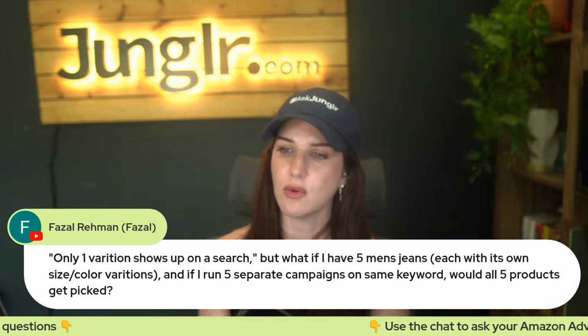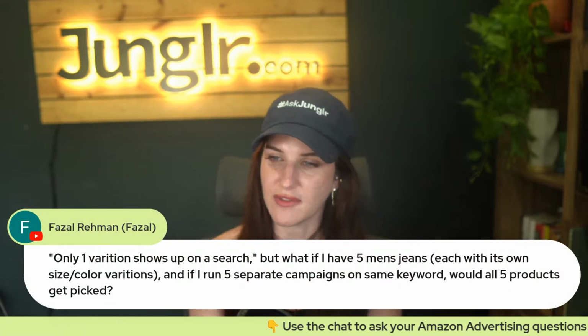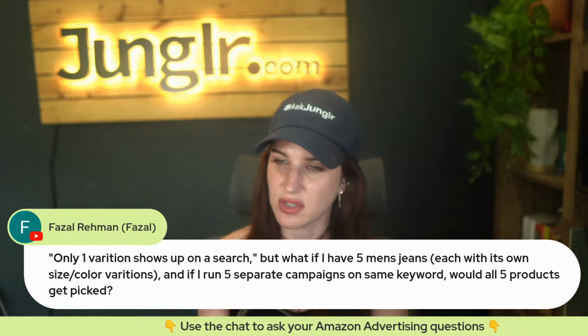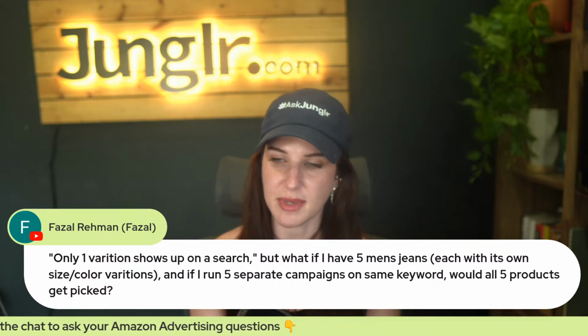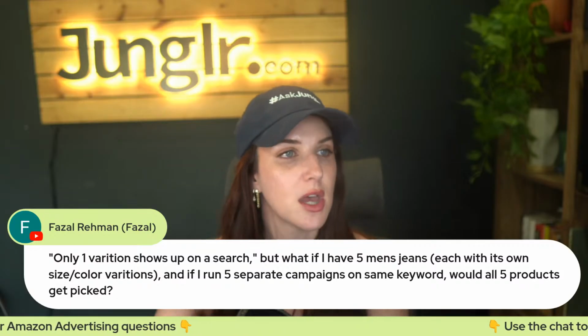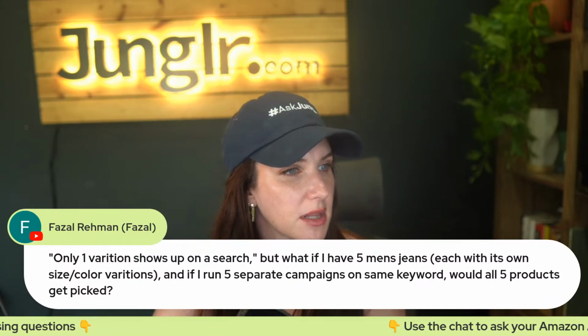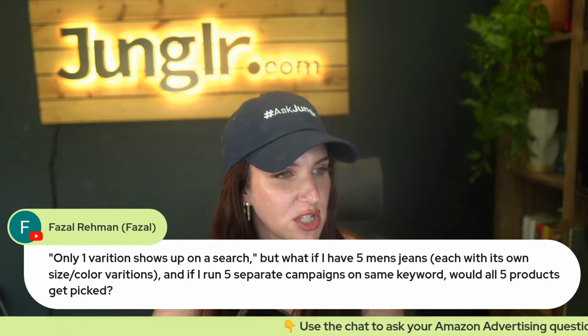You're saying only one variation shows up in search. Well, what if I have 5 men's jeans, each with his own size and color? If I run 5 separate campaigns for the same keyword, would all 5 products get picked? No. No, they would not. Let me go back to that search page and I'll show you.